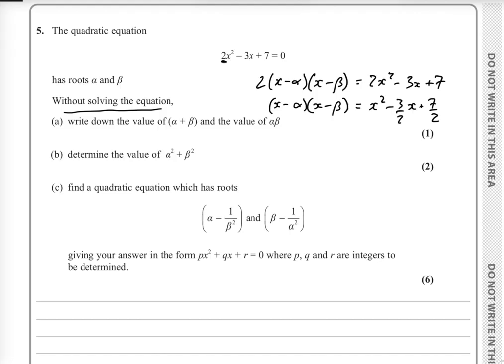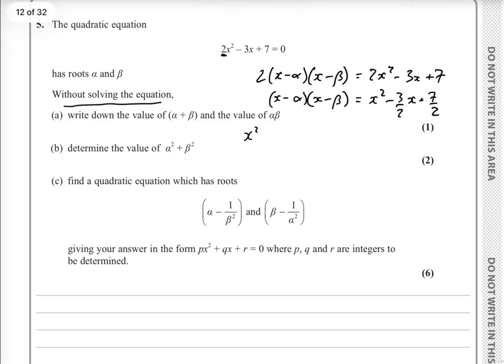And then of course expanding the left hand side, x squared minus alpha x minus beta x. So I can write it like that, plus alpha beta like this. And you're not expected to write all of this for 1 mark. I'm just refreshing where this is coming from.